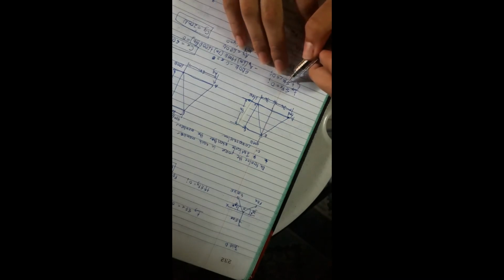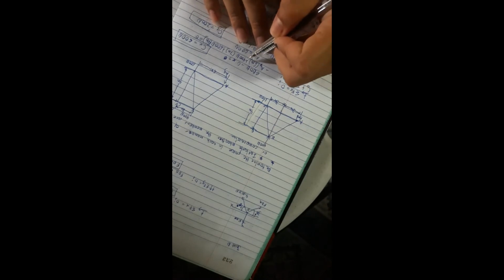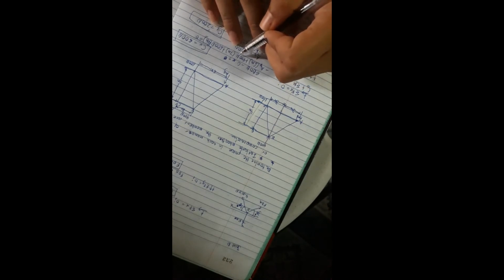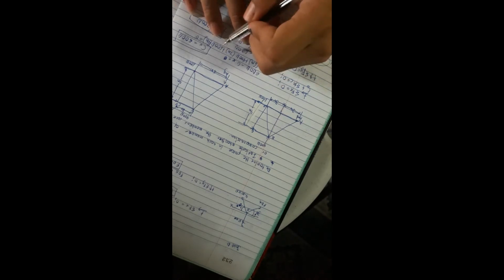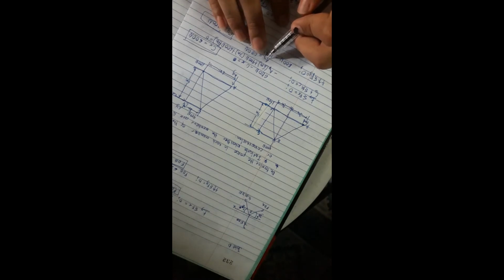So, the summation of moment C is equals to 0. So, negative AY times 6 meters plus 400 newton times 3 meters plus 600 newton times 4 meters is equals to 0. So, the AY is equals to 600 newton.